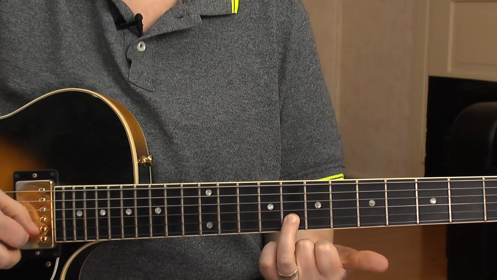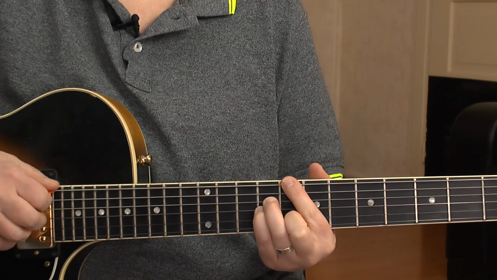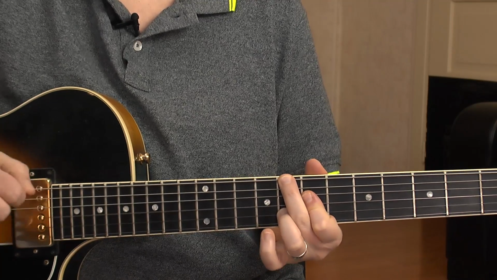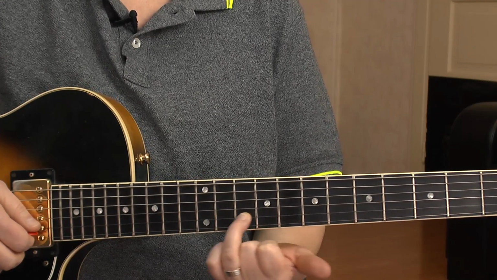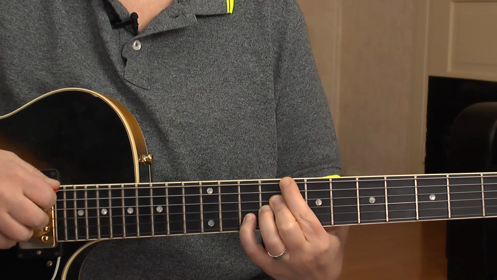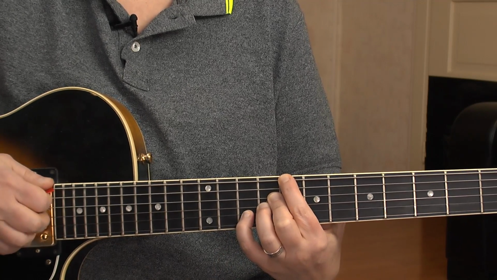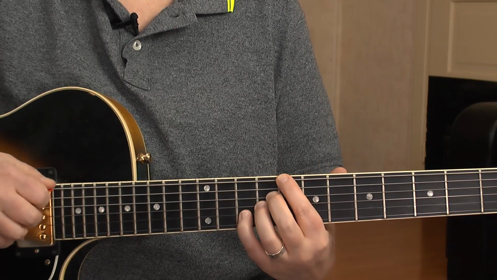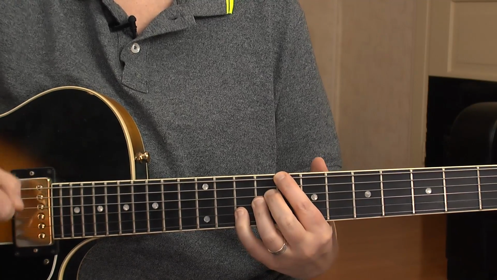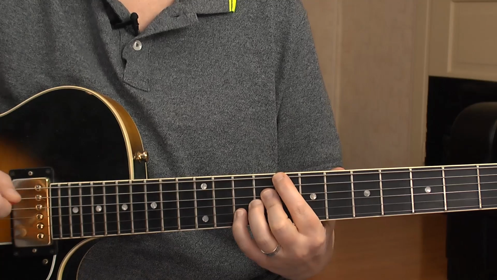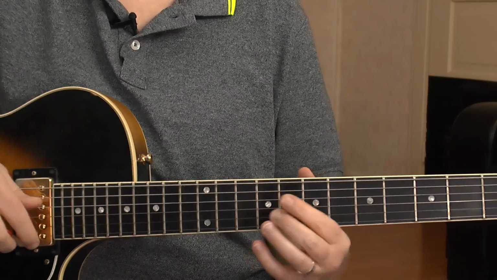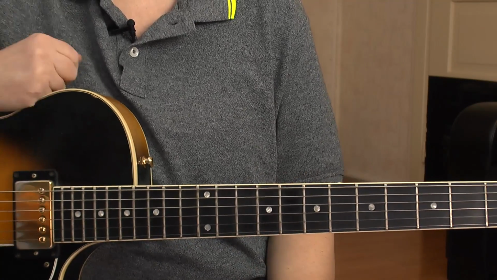They all have the same top note, so it doesn't make a lot of sense to change between these because it always will sound somehow similar. But to change the top note with that major 13, that makes a lot of sense. Now I've created a little melody going on in the upper voice.